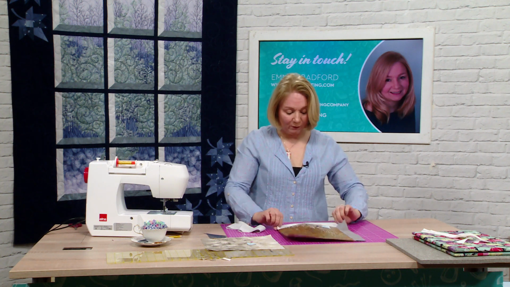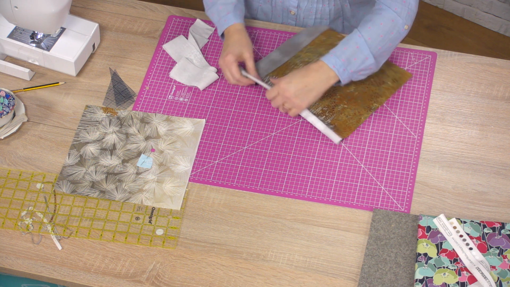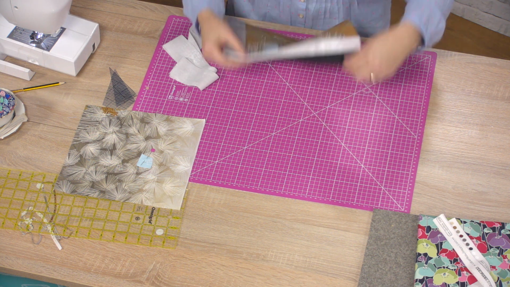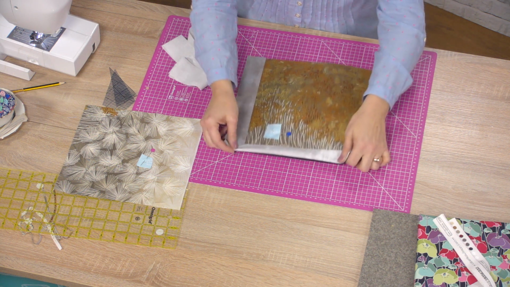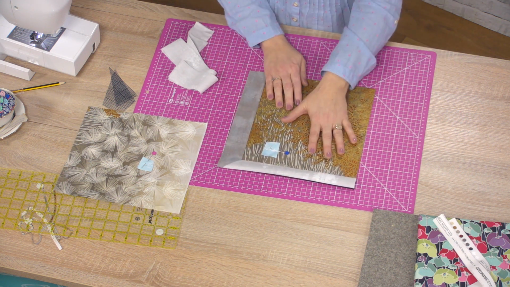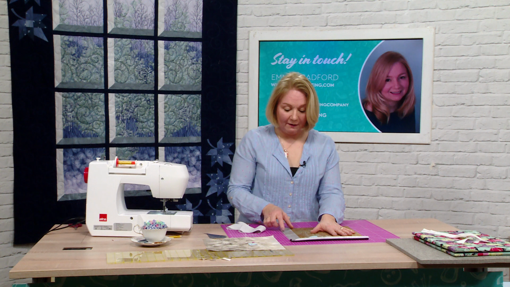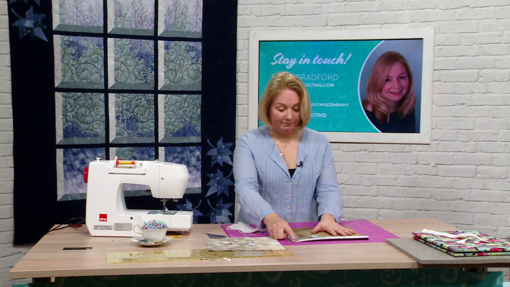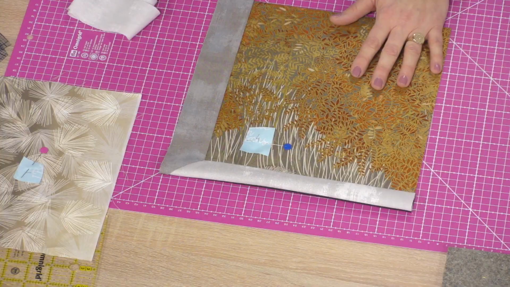But what your attic windows block, the basic block, will look like is this. So you've got your window pane and then 2 pieces of sashing joined by a Y seam in the corner. Now don't be afraid of Y seams because I'm going to show you exactly how to do them and you'll get them perfectly every time.